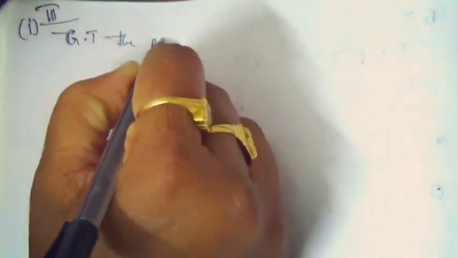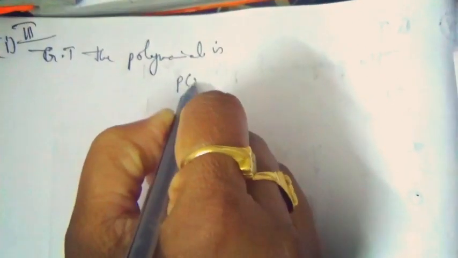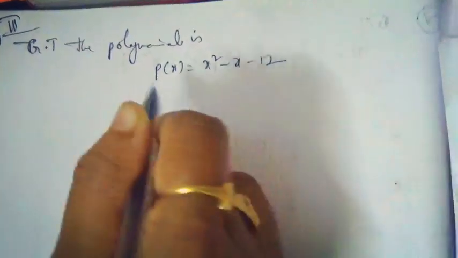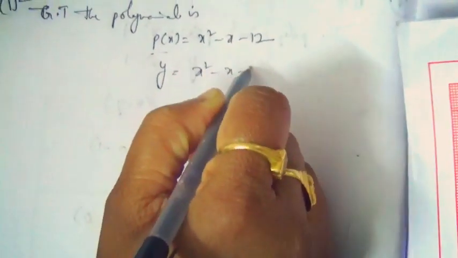So the third Roman in exercise 3.2, given that the polynomial is p of x equals x square minus x minus 12. Let us take it as y equals x square minus x minus 12, right?